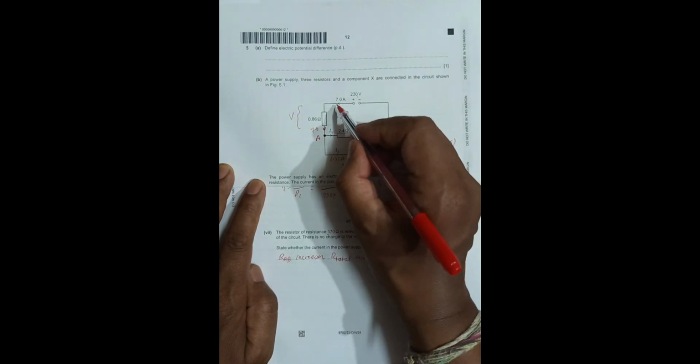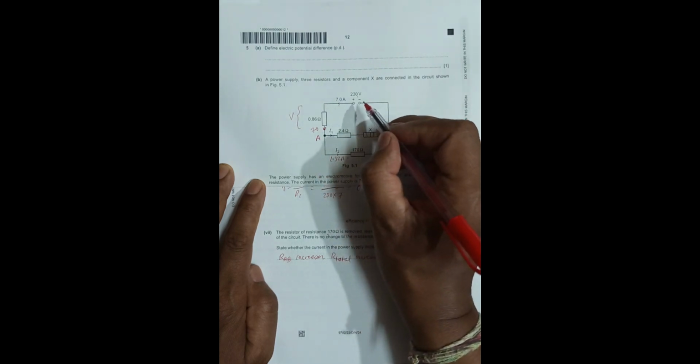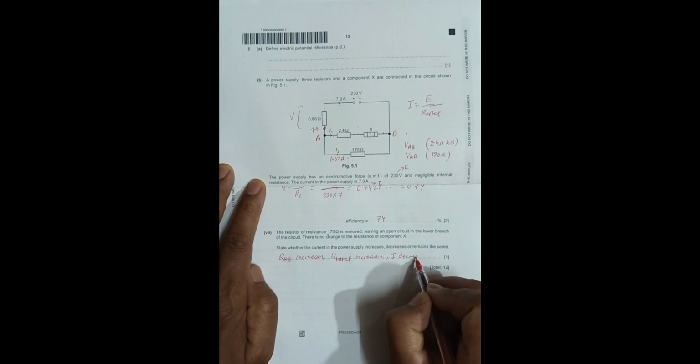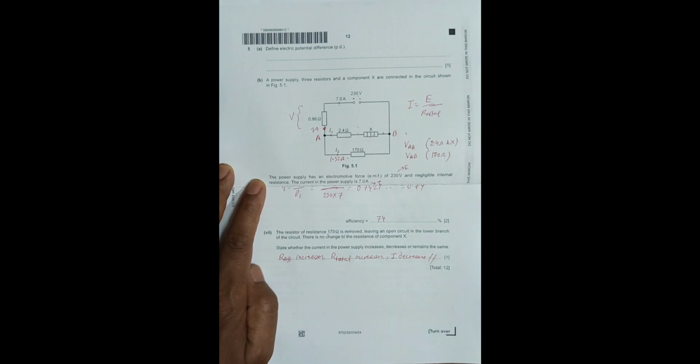And when it increases, the current decreases, because current is equal to EMF by R total. R total has increased. That means I should decrease. So this will decrease the value of I. So that's the answer to this question.